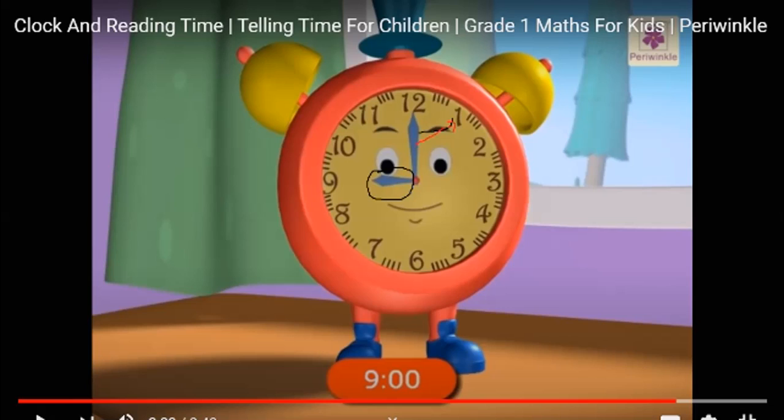As I told you in grade 1 also, that whenever this long hand moves from one number to another, this means 5 minutes are over. Or simply you can say that here we follow 5 table because 5 minutes are over. Right.